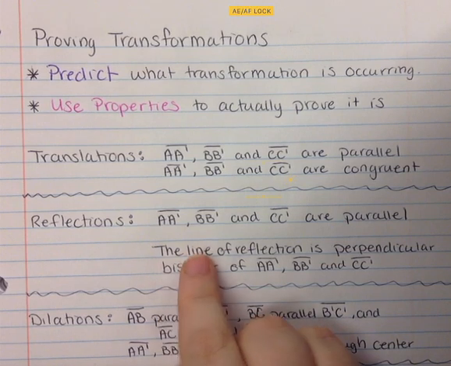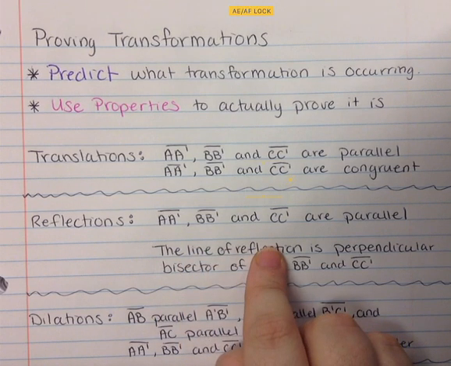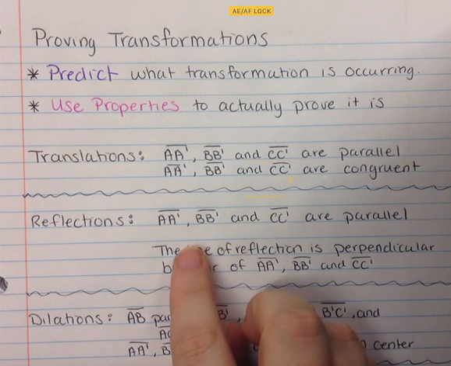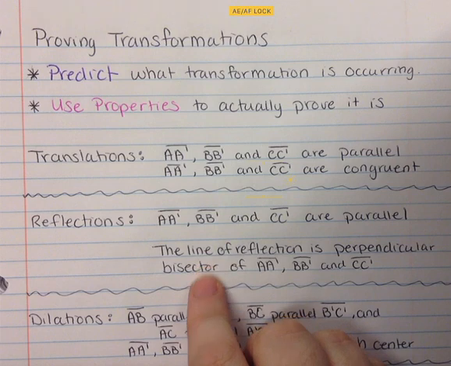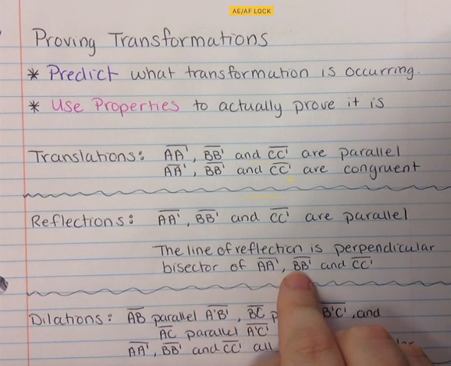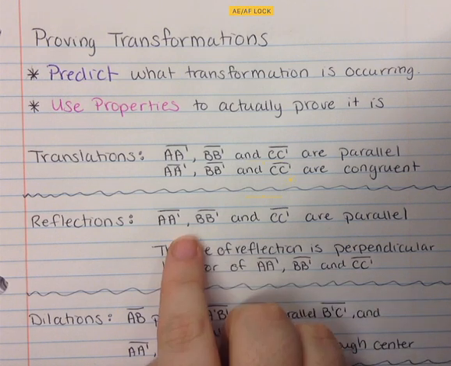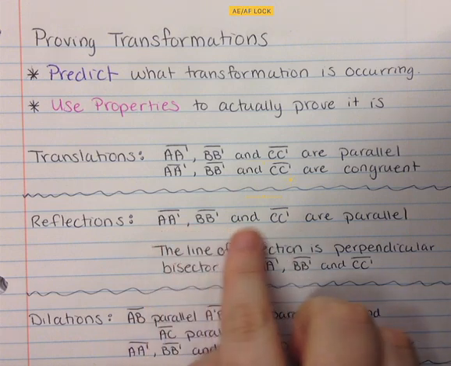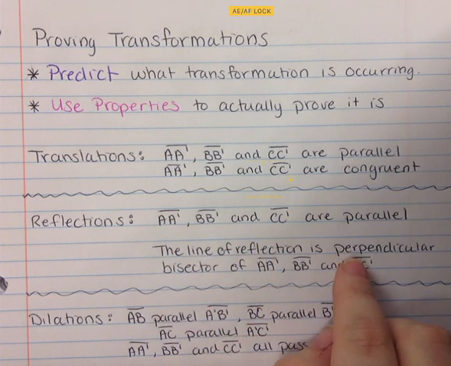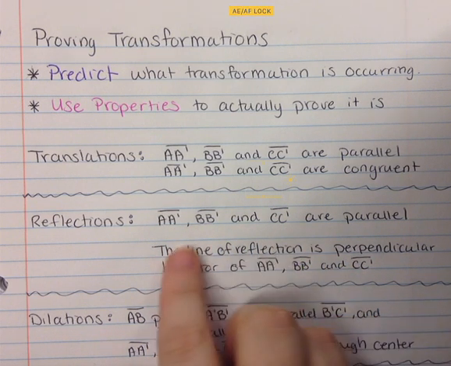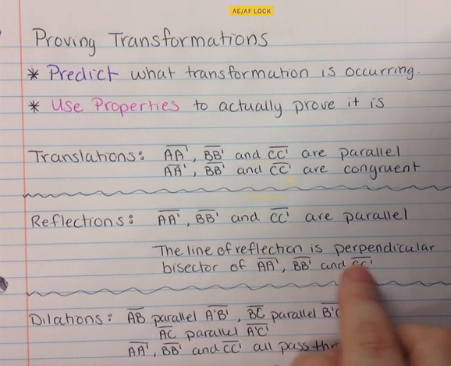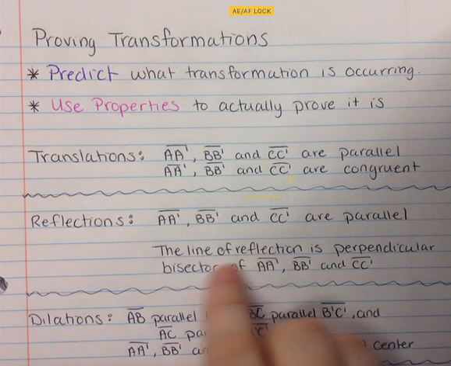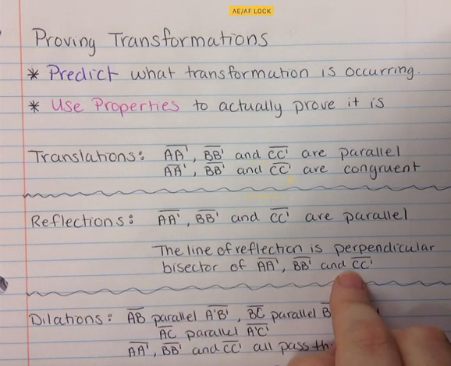It's that the line of reflection, whatever it said you're reflecting over, whatever you think it is, that axis of symmetry, that the line of reflection is the perpendicular bisector of AA', BB', and CC'. So we'll already have these lines because we have to prove that they're parallel. Then we have to see that that line of reflection is perpendicular to all of these lines, and it also is the bisector of all those lines.